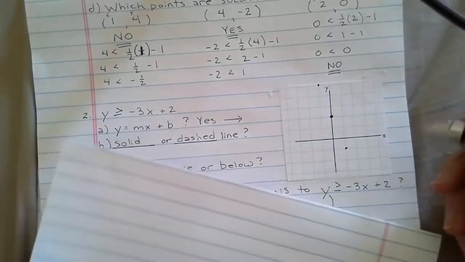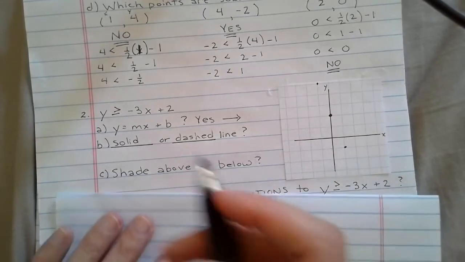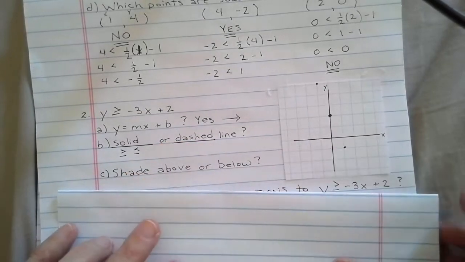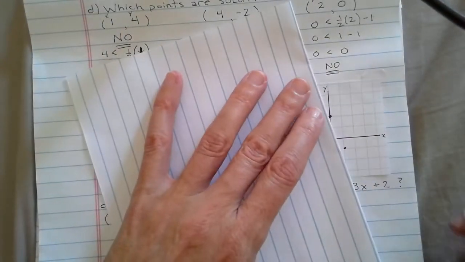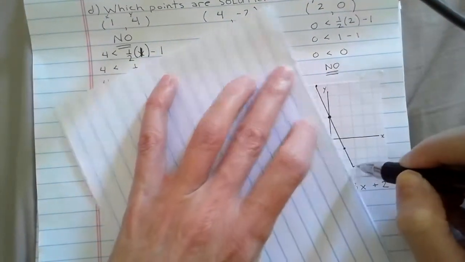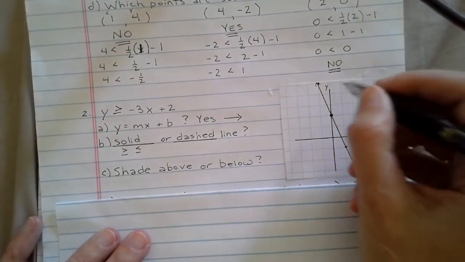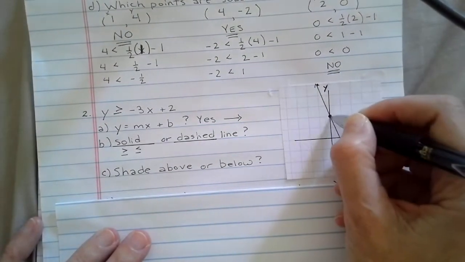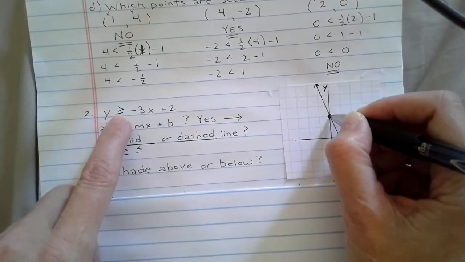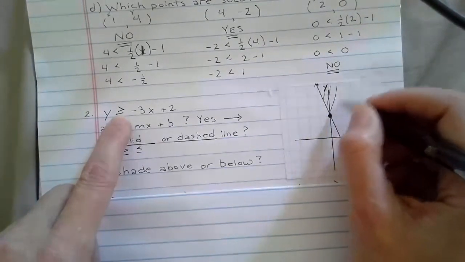And then, oops, I better not do that yet. I have to ask myself the all-important question: solid or dashed? And the answer is, because we have a greater than or equal to sign, either of these two is a solid line, I'm going to draw a solid line. What that means is that points on the line are actually solutions. They're going to make the equation true if you were to take the time to plug them in. Alrighty, shading above or below. I'm going to get my y-axis here, and this is my y-intercept. I'm going to look just at that point, and it says I want to shade where y's are bigger. Y's get bigger up, not down. So I'm going to shade up top.